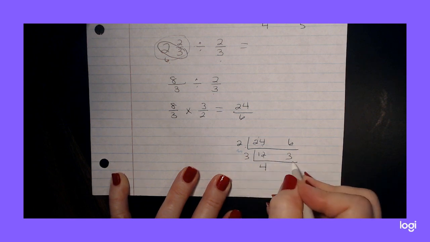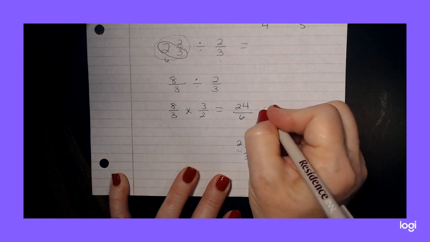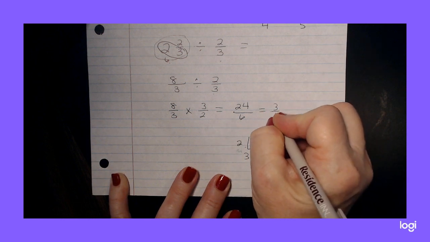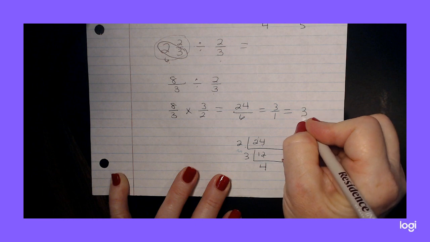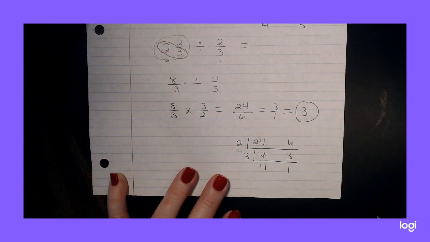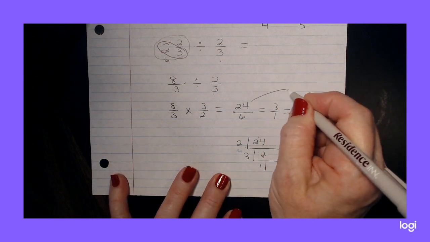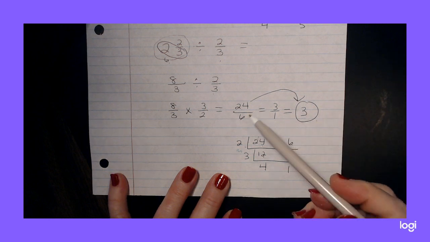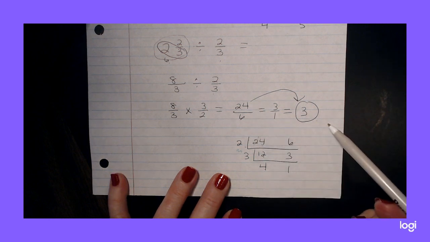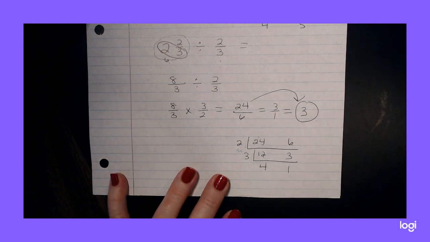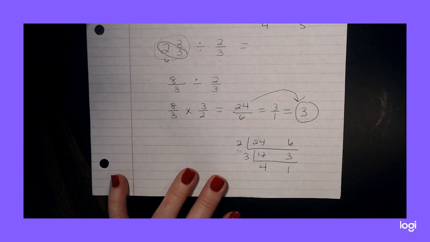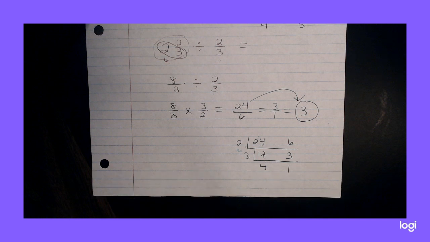4 and 3 goes into 3 once, which gives me an answer of 3/1, which actually gives me a final answer of 3. Now, some of you actually were able to go from this step to this step because you know that 24 divided by 6 gives me a final answer of 3. Remember, if I'm going too fast for you to write this down, please pause the video.